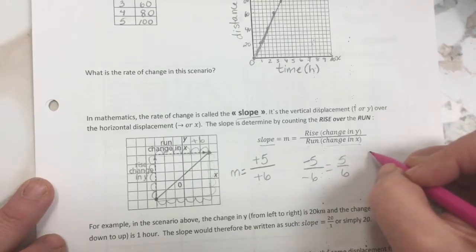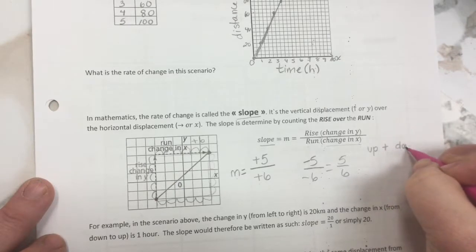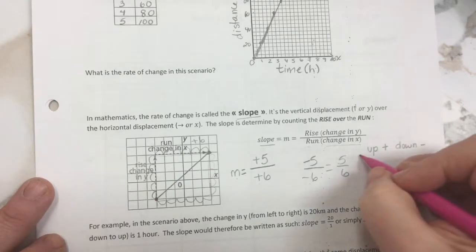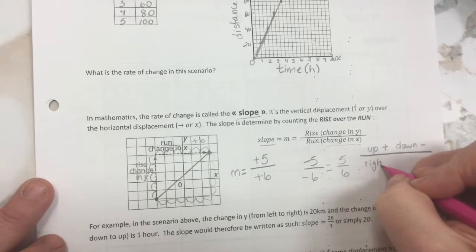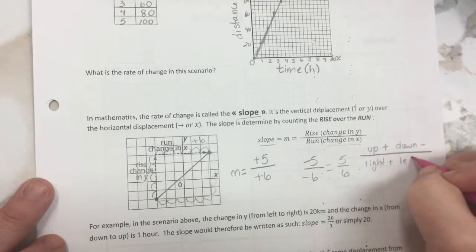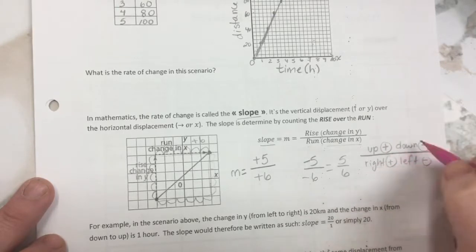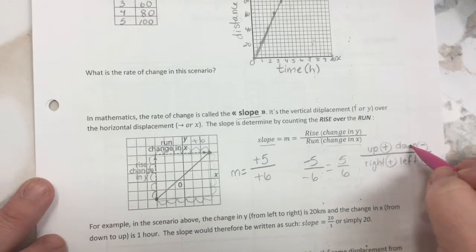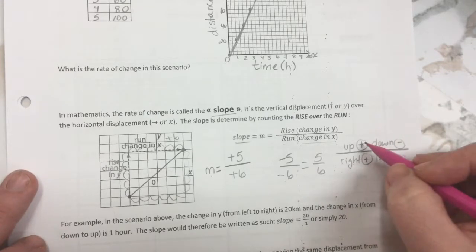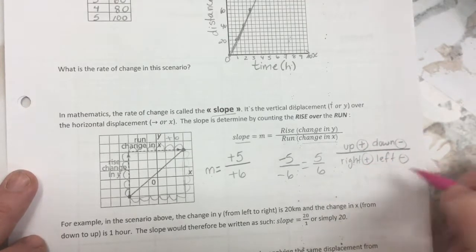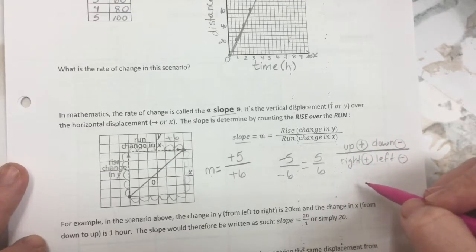So what you need to remember is when you're going up, it's a positive movement, and when you're going down, it's a negative, and that's always going to be over. If you're going to the right, it's positive, and if you're going to the left, it's negative, okay? So it can be any combination of those, except that up and down always is on top, and right and left is always on the bottom. So it might be plus plus, plus minus, minus plus, minus minus. So it can be any combination of that, but this is always on top and this is always on the bottom, okay?